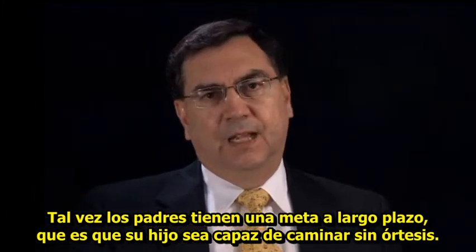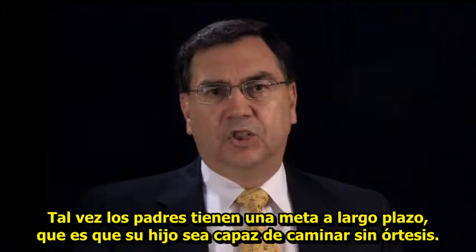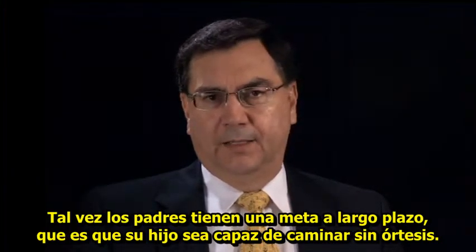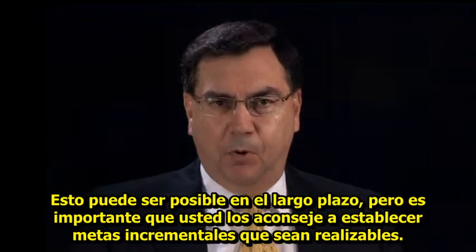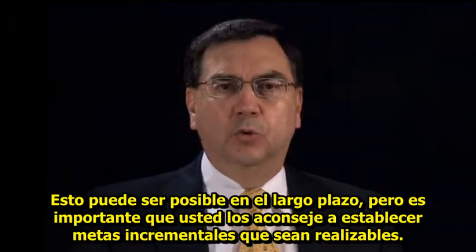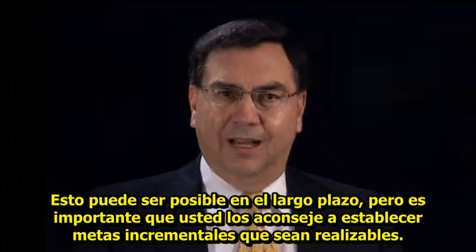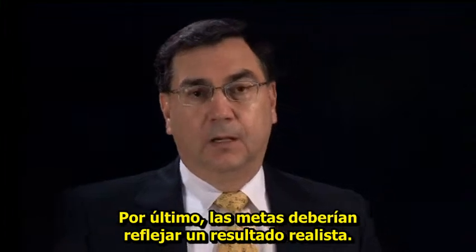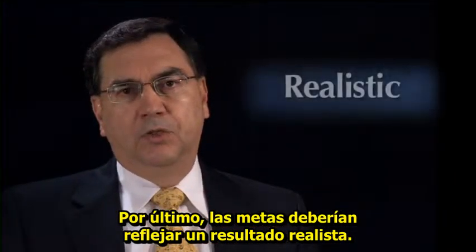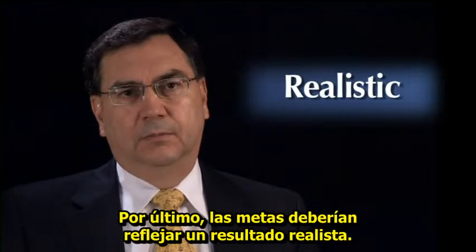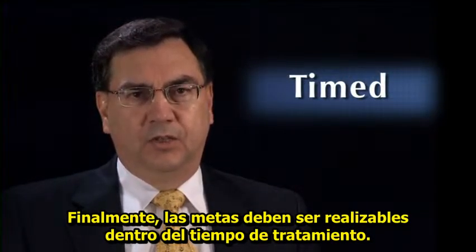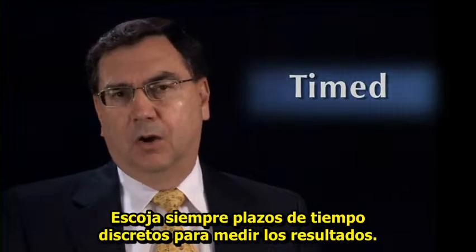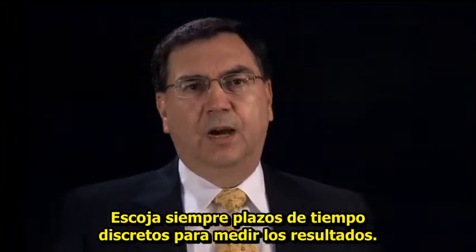Perhaps the parents have a long-term goal, that their child will be able to walk without a brace. This may be possible in the long term, but it is important that you counsel them to set incremental goals that are achievable. Ultimately, the goal should reflect a realistic outcome. And finally, the goal should be achievable within the treatment time frame. Always choose discrete time frames in which to measure outcomes.